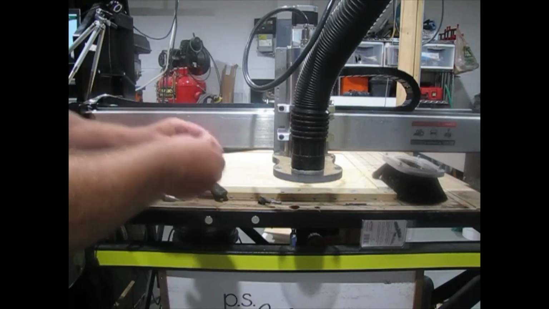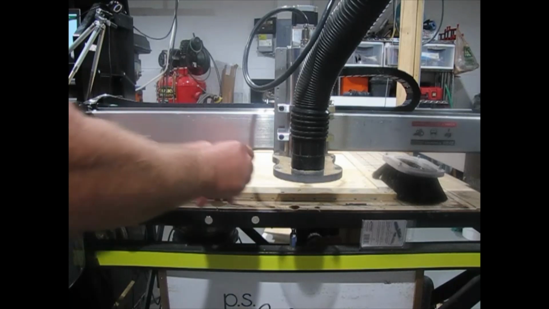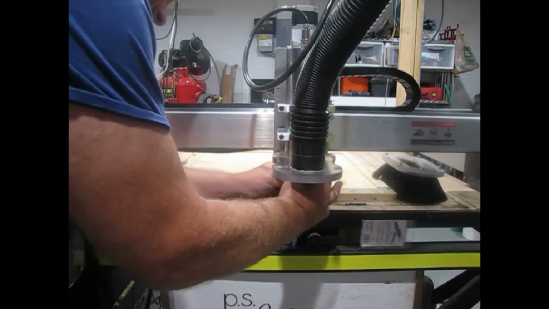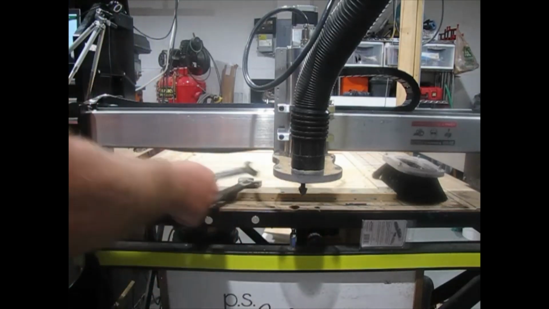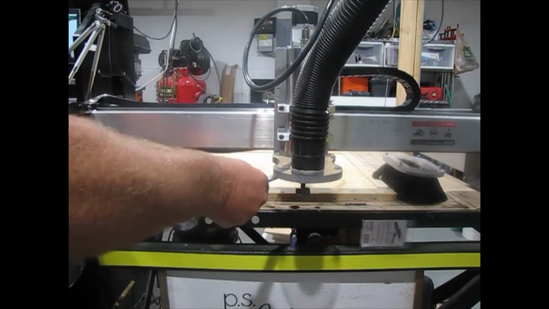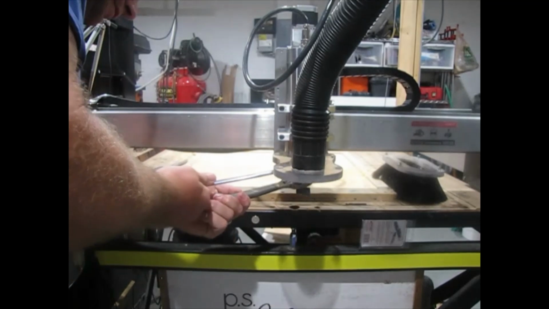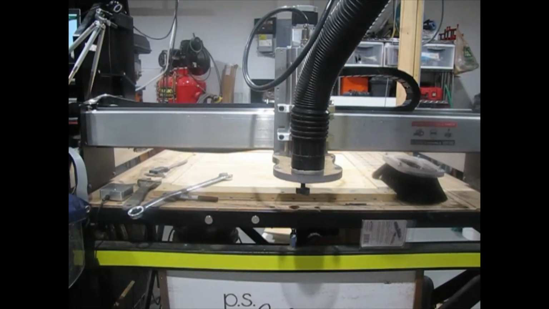Real simple to do. Alright, so our bit is installed.